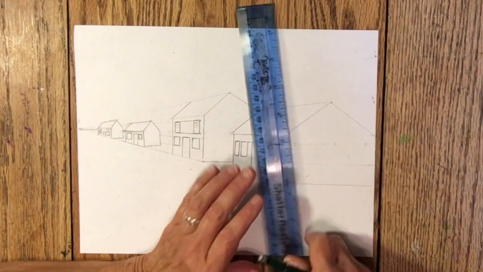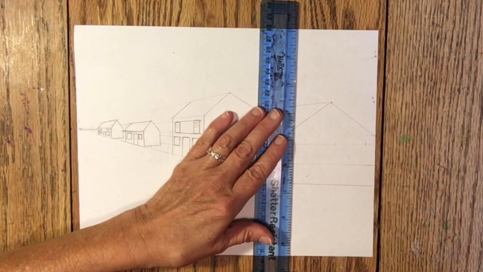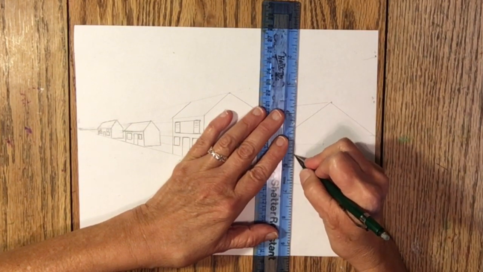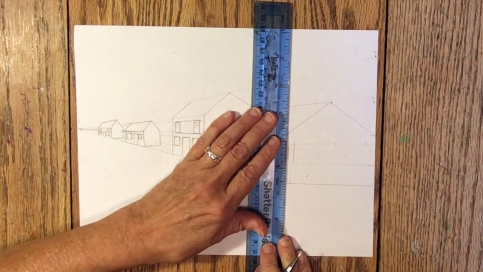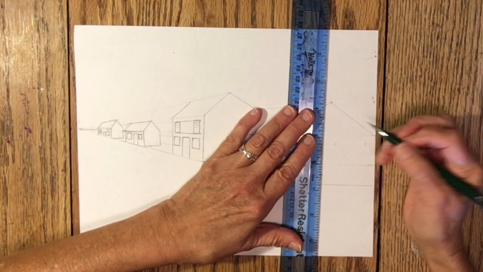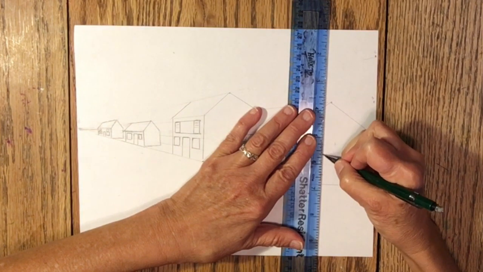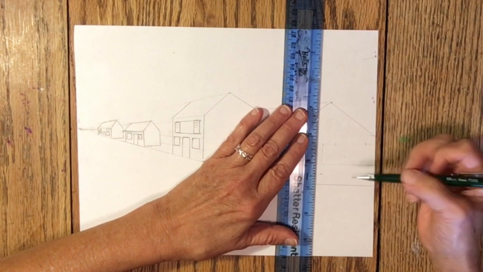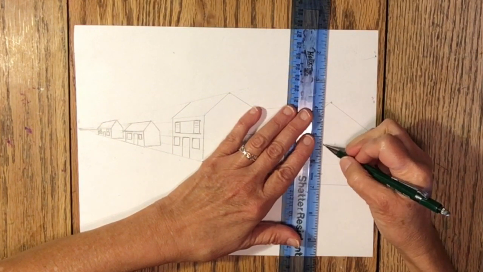So I'll use my ruler again. It's easier to get a nice straight line if you use a ruler. And I'll draw the vertical lines and try to get them as parallel to the sides of the paper as I can. I'll make that one darker.